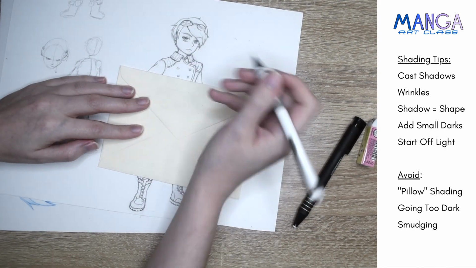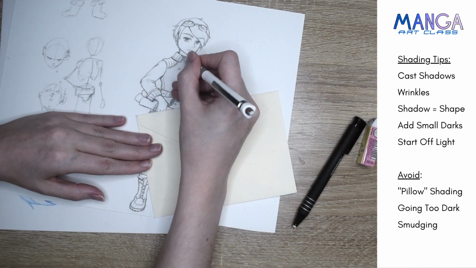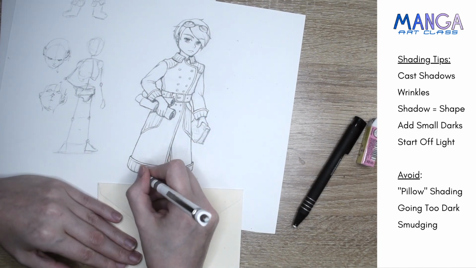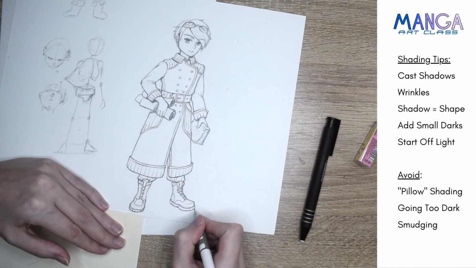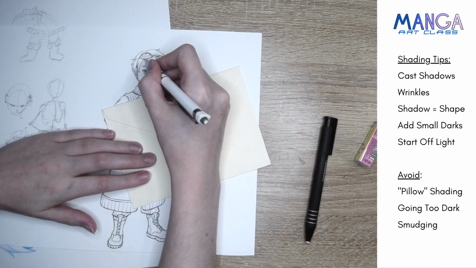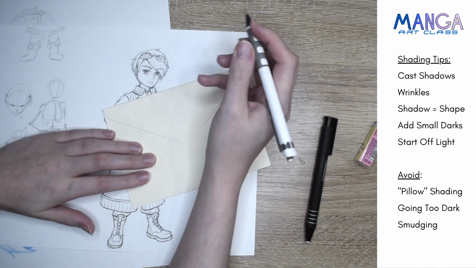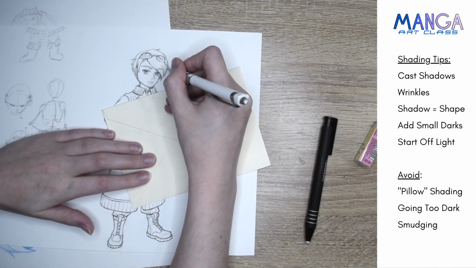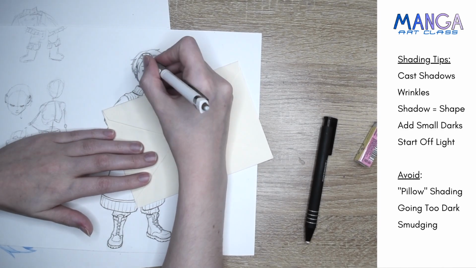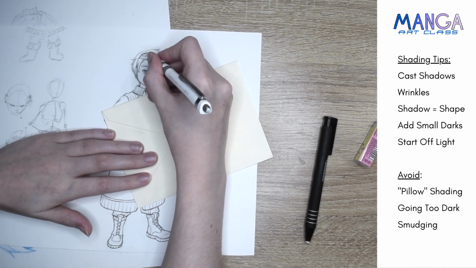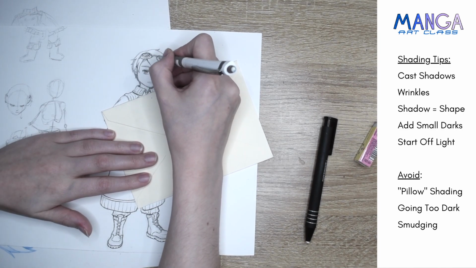So when we just shade around all the edges of something and leave the middle light, that doesn't look too realistic. You can get away with it with hair for the most part, but we're going to want to avoid it for the most part. We're also going to want to try to avoid smudging, especially with our pencil. Having that scrap paper really does help, but it sometimes is unavoidable. So just keep an eye out for that in case it does smudge on the way.